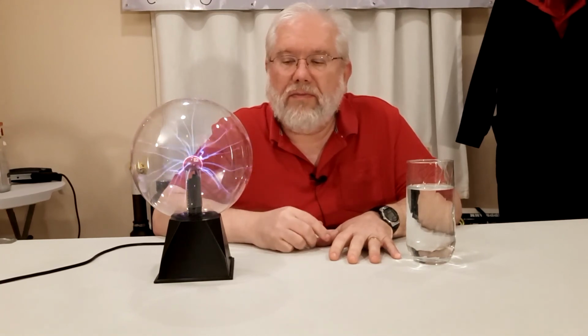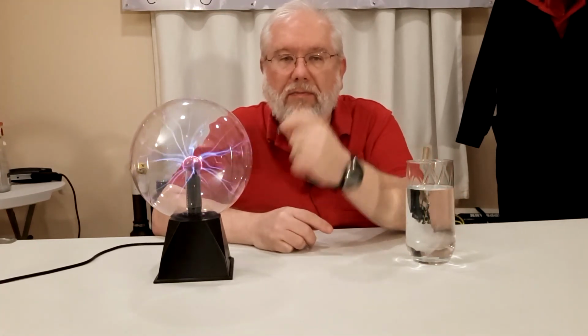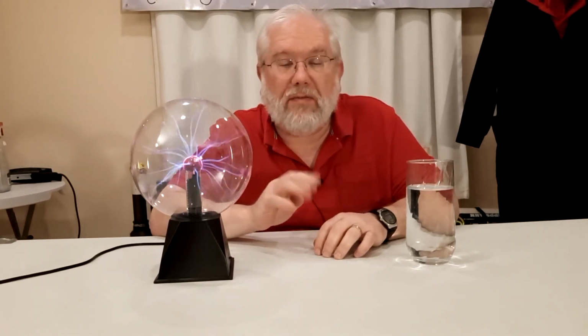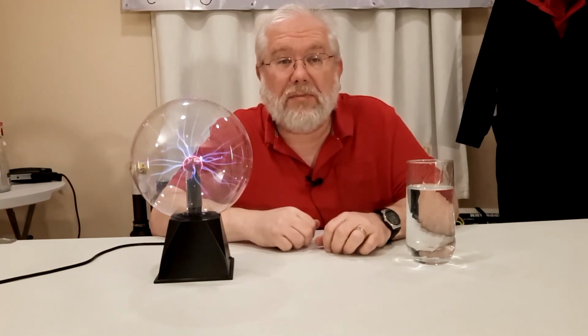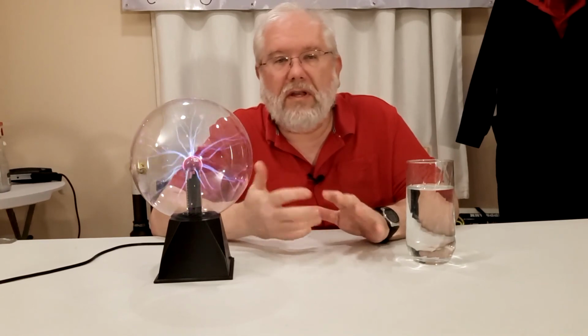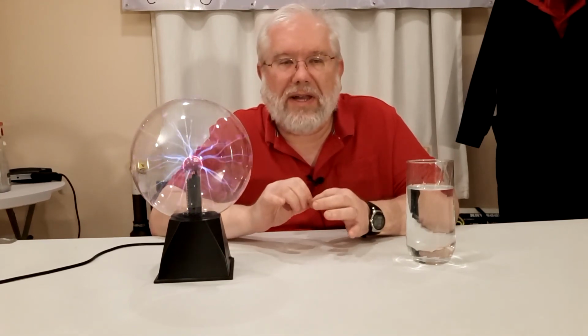And there's more though, like this ball here. This is called a plasma ball. Plasma is a fourth state of matter. If you look up in the night sky, 99% of what you see is this stuff, plasma. Well, what is it? Well, to understand this, you have to understand something else about atoms.